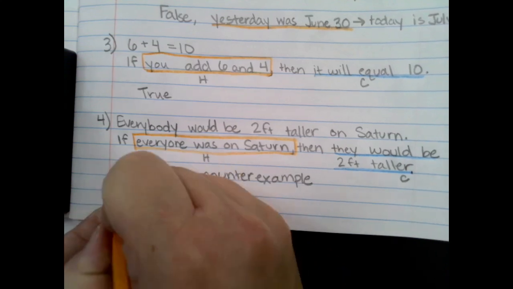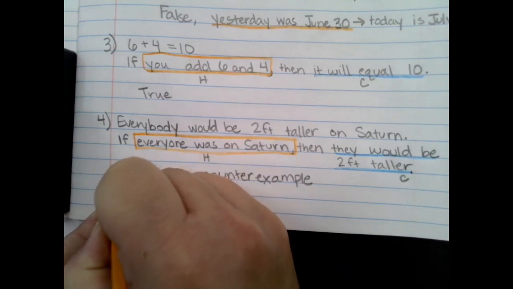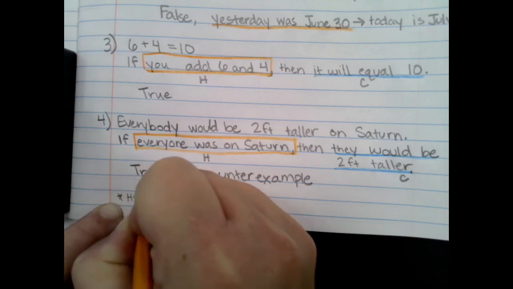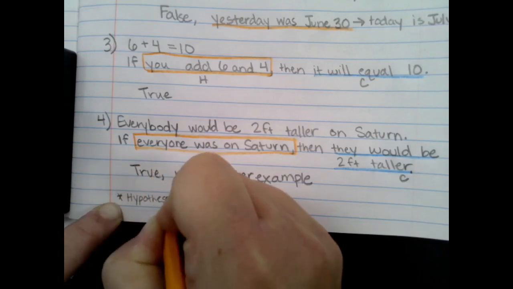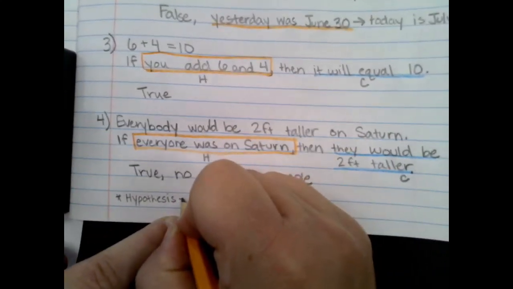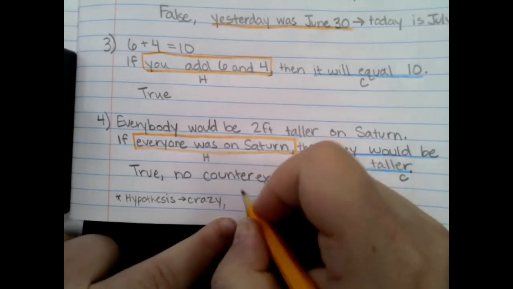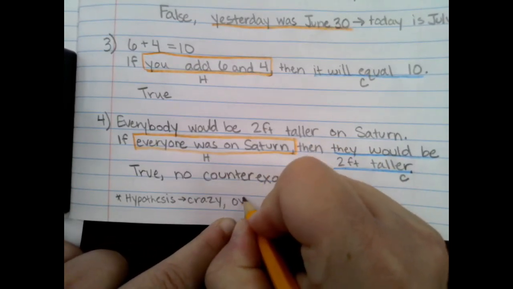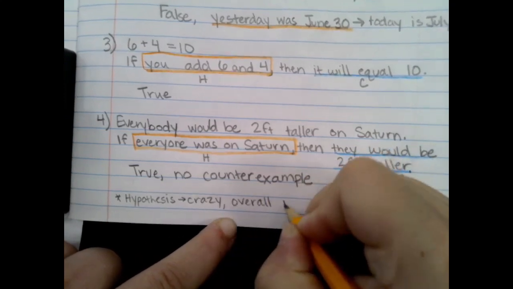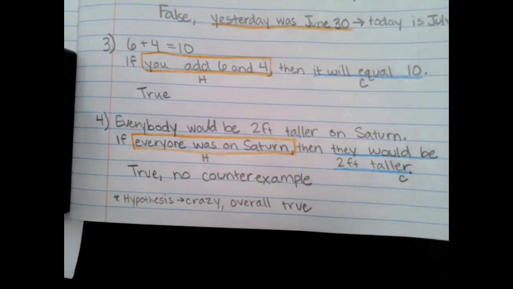So that's kind of our note about this one, if you want to do a little note. If the hypothesis isn't true, or the hypothesis is crazy, we have to say it's true. We need proof saying it's false. So if the hypothesis is crazy, overall it has to be true. If it's false, we need a counterexample. We need to show proof saying why it doesn't work.